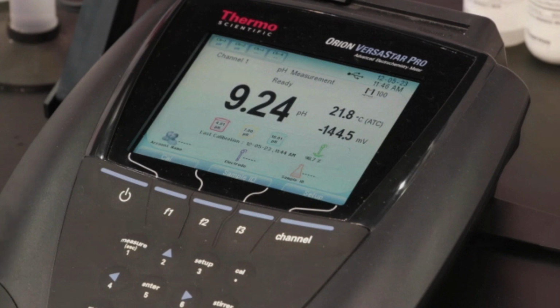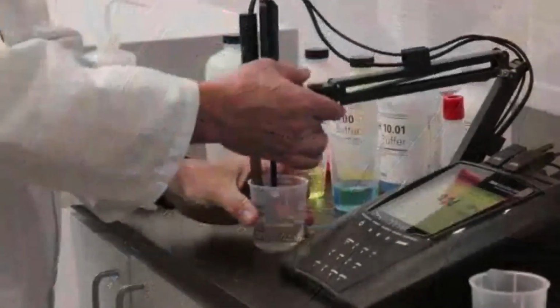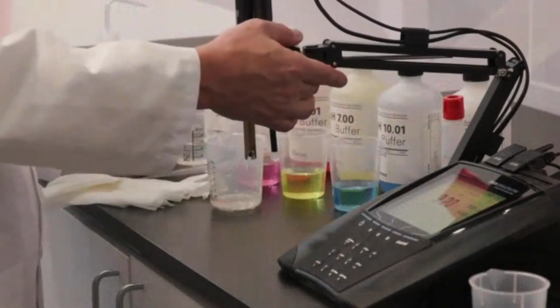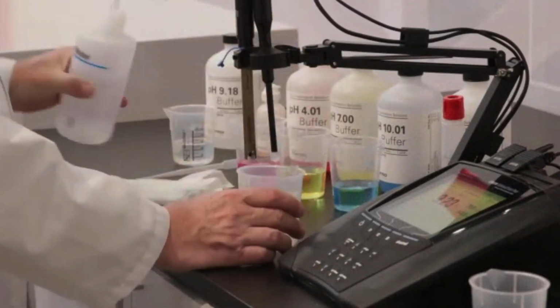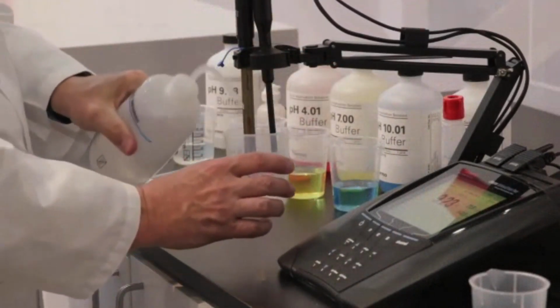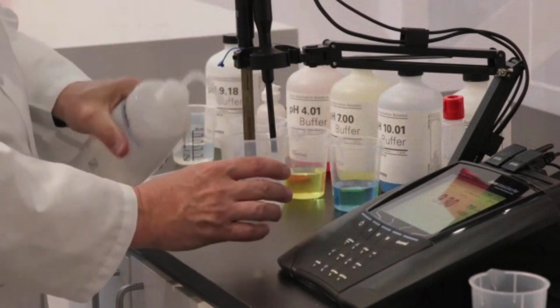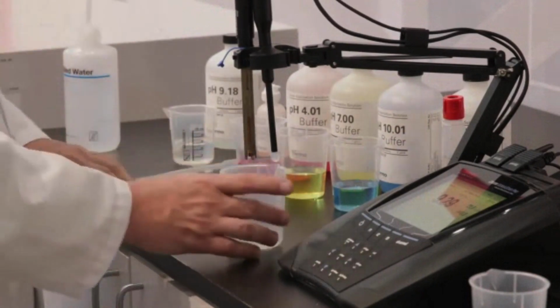All right. So Steve, let's show a little bit of maintenance that can happen at the end of the day that will help us make a quick, accurate calibration. Great. So he'll be rinsing his electrode carefully to make sure it's clean.